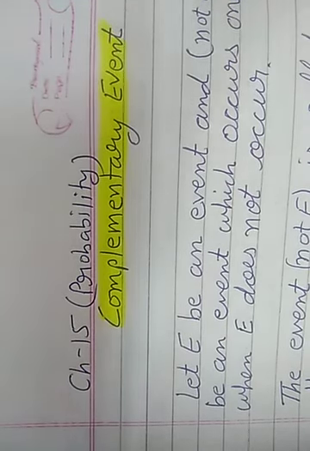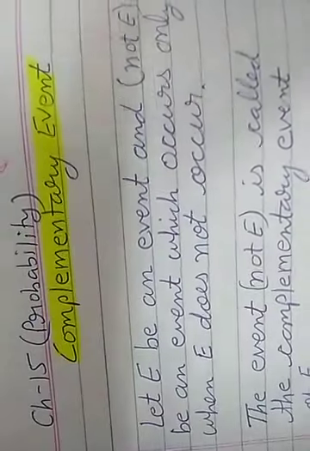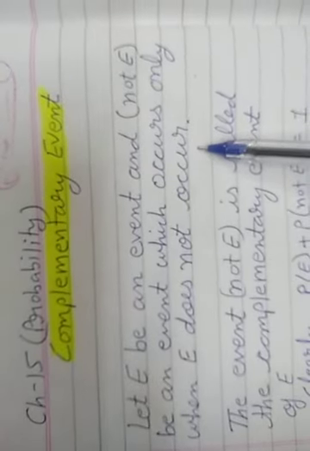So let E be an event and not E be an event which occurs only when E does not occur. Then we can say E and not E are complementary events.